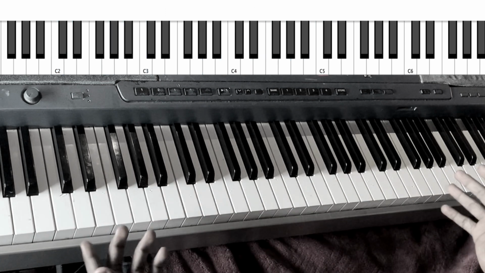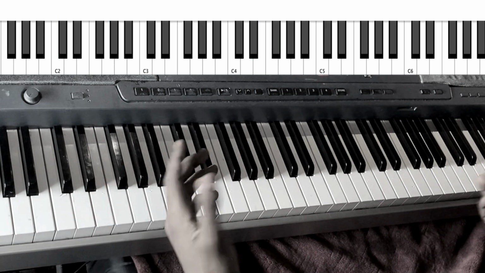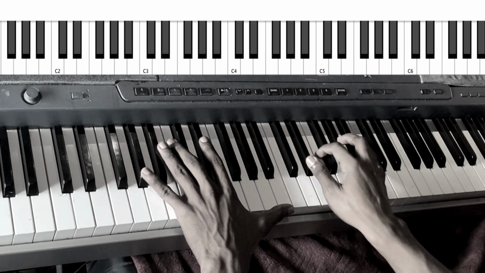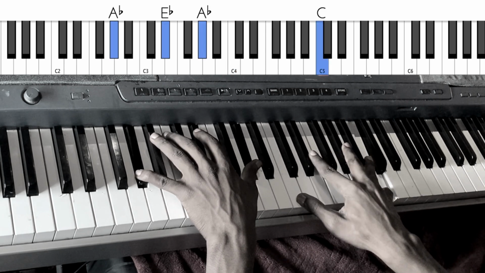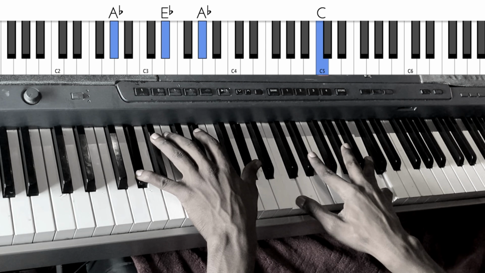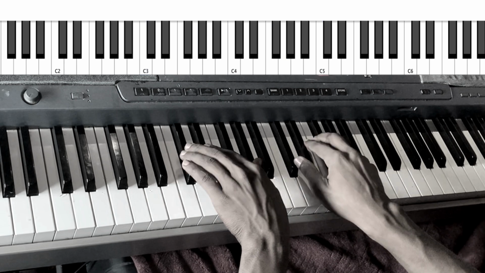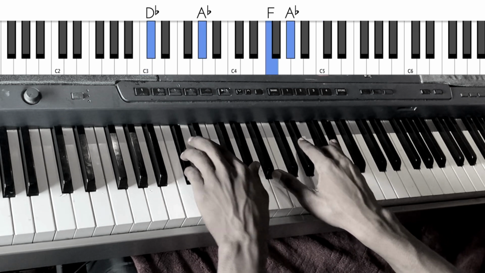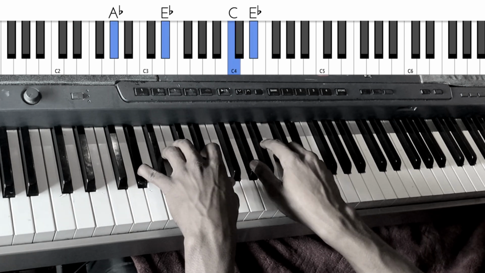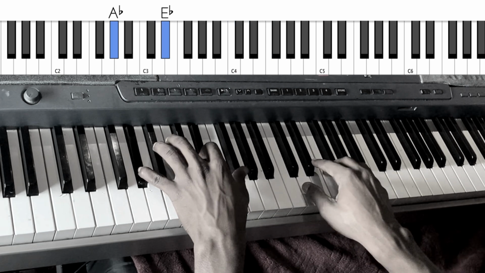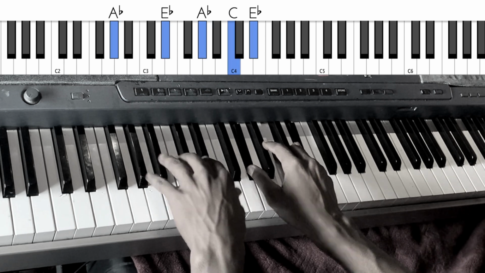So basically that's it. That's a practical example of how you can use it, regardless of which key I'm playing in. If I'm playing in A flat, for example, I'm going to the 4, so my passing chord is 1. I'm going to the 1, my passing chord is 5. Let's say I'm going to the 6 here. My passing chord would be 3.